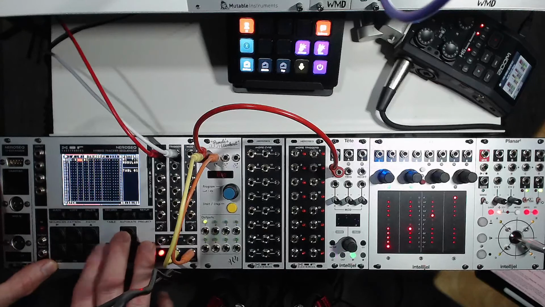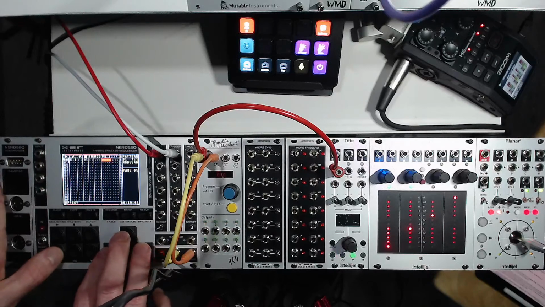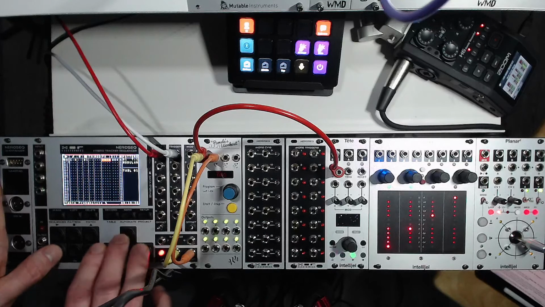So I think there should be a way to do what I'm trying to do, to switch between multiple tables. I think the answer is actually to go in FX2.